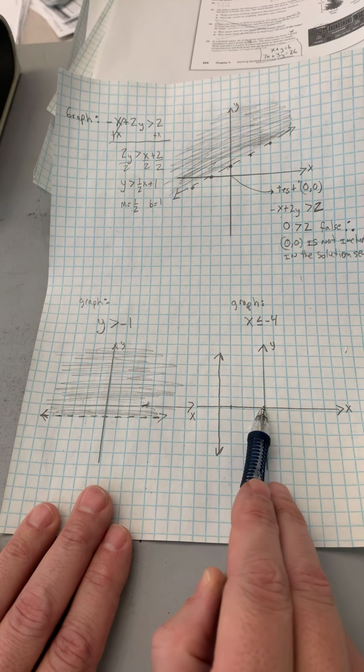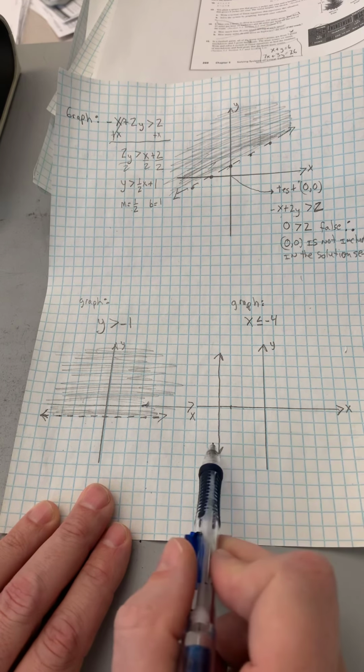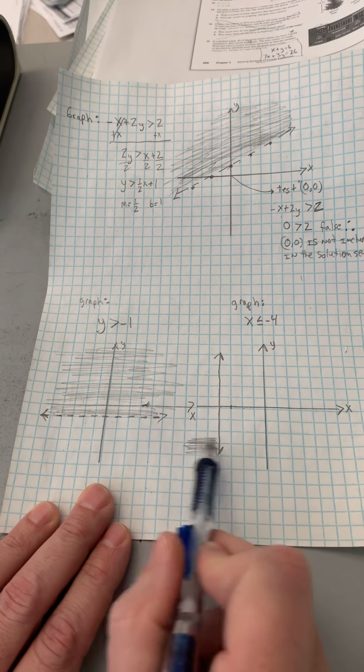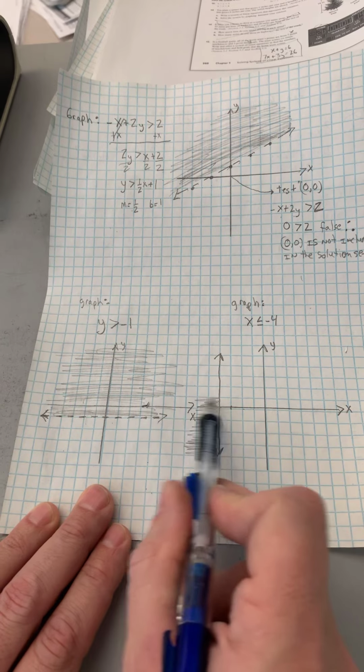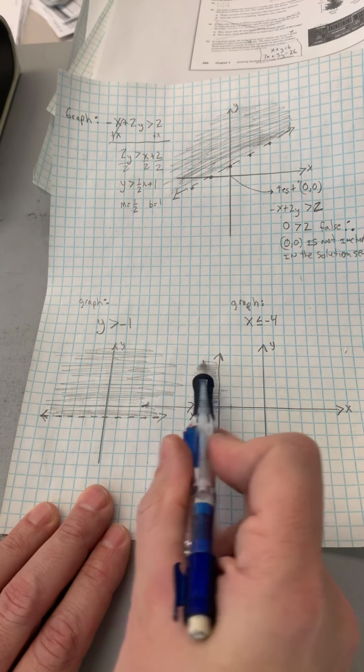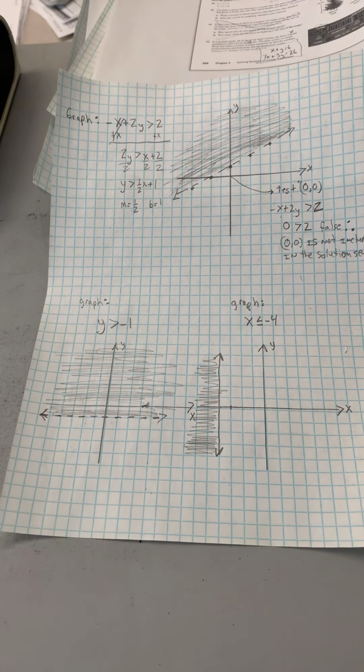I would not want to include the origin in my shading, and that is why I shade everything to the left of that line. That is it. That is 5.6 graphing linear inequalities.